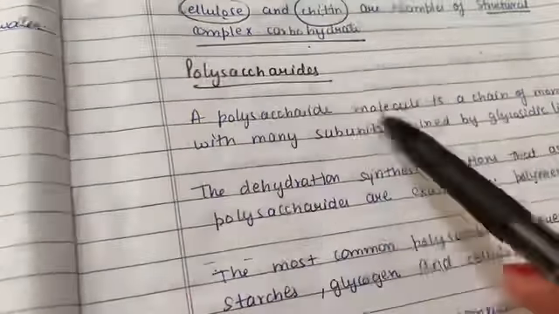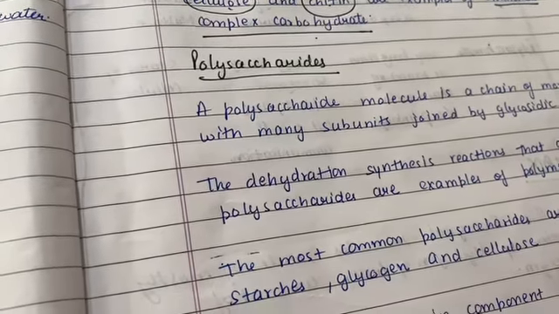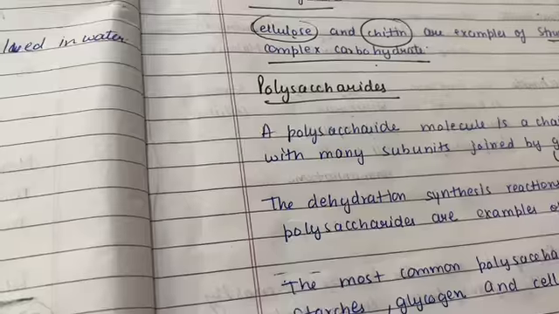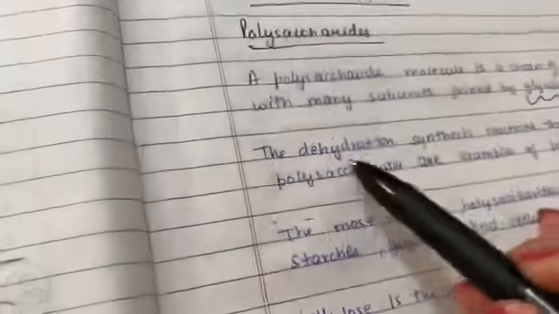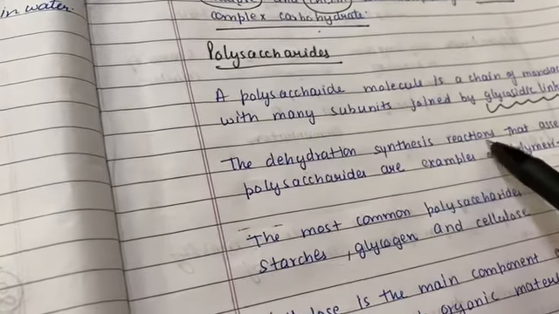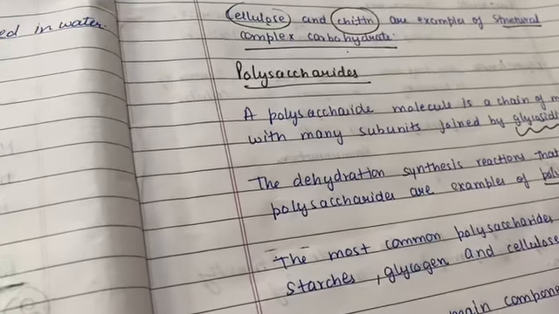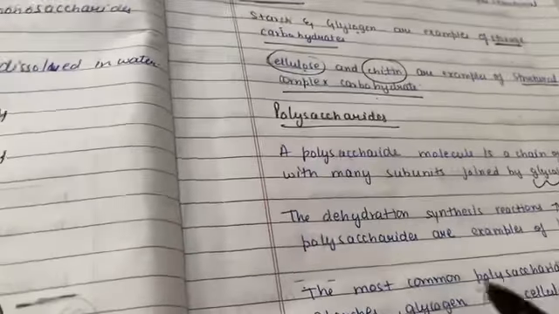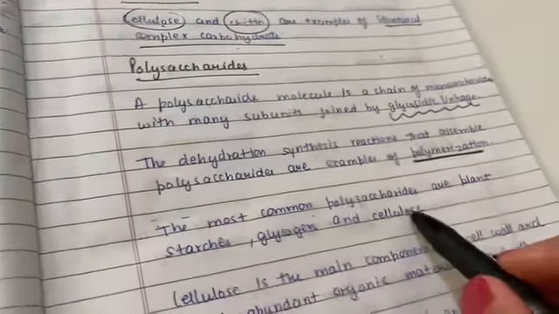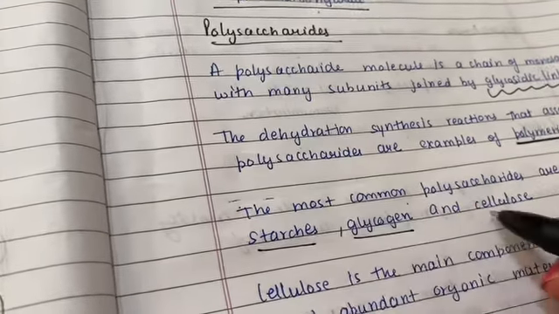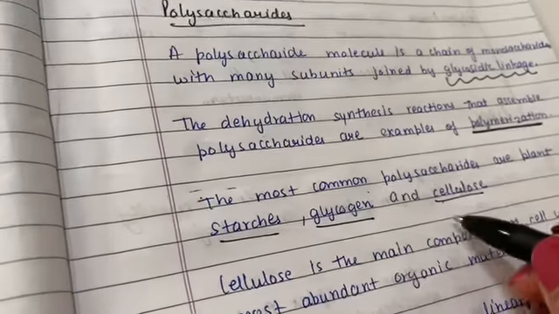A polysaccharide molecule is a chain of monosaccharides with many subunits joined by glycosidic linkages. The dehydration synthesis reaction that assembles polysaccharides is an example of polymerization. The most common polysaccharides are plant starch, glycogen, and cellulose.